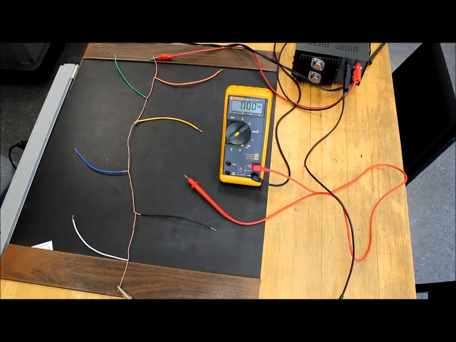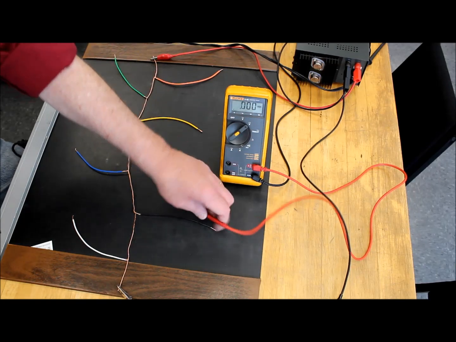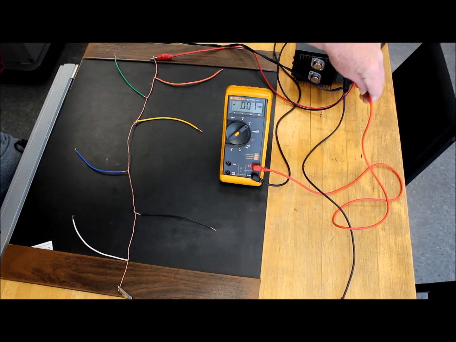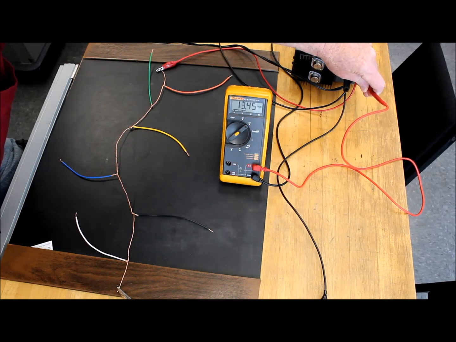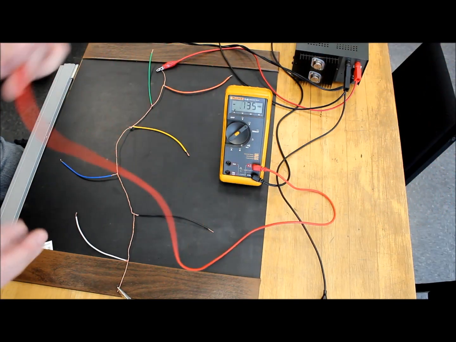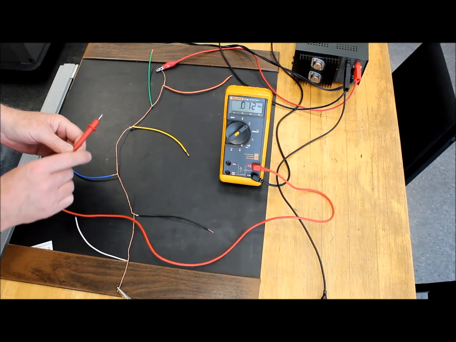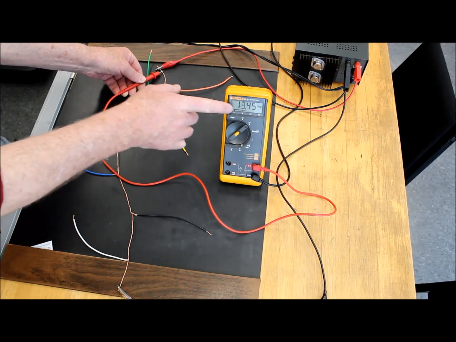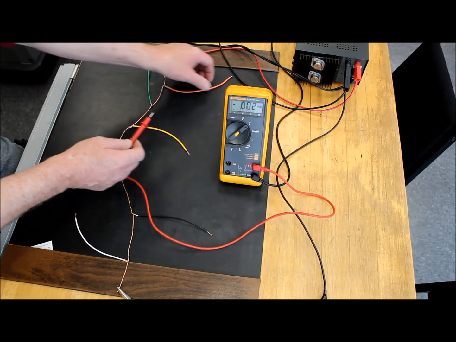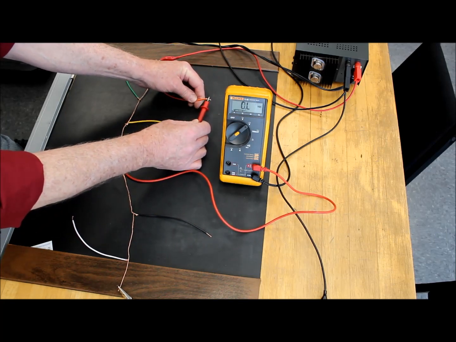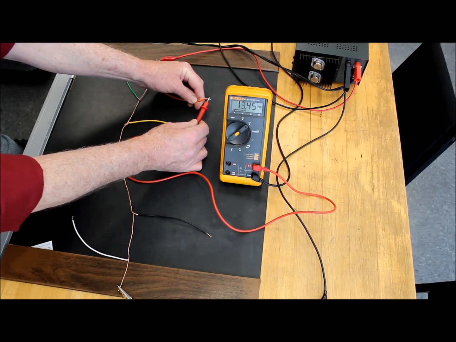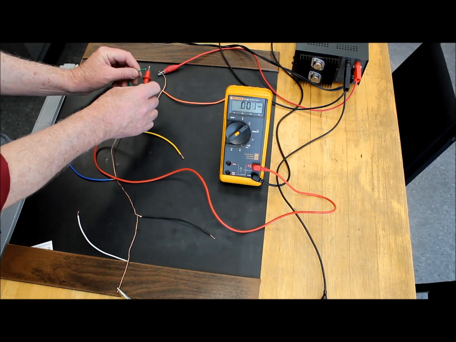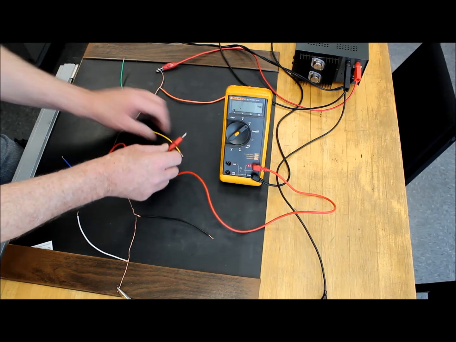So I have the voltmeter set up here, and my power supply, I have about 13.5 volts. So if I take this voltmeter lead here, obviously here coming into the bus, got my 13.5. And then if I go down the line, here's my first node. It's got the same voltage available to it. Second one, same voltage.